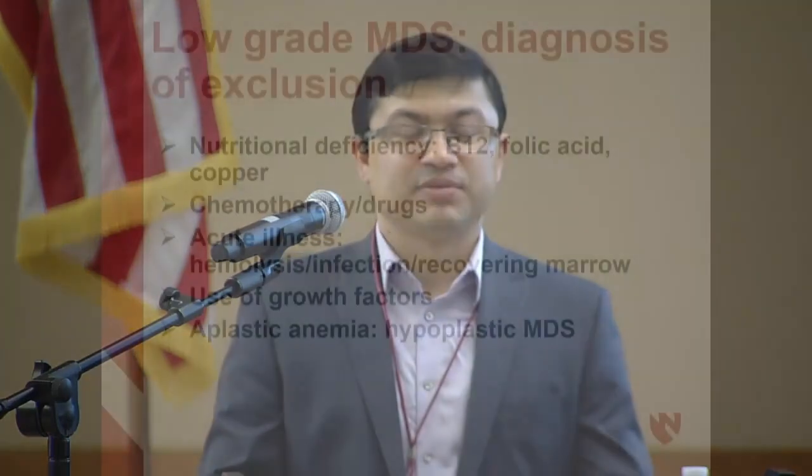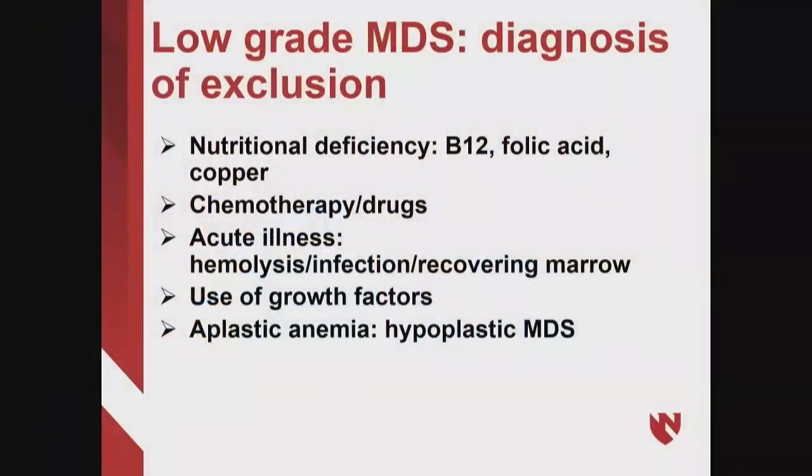Aplastic anemia generally does not have those dysplastic changes and is not always associated with genetic or mutation abnormalities, although those can be present. So you have to be thoughtful about the possibility of aplastic anemia versus hypoplastic MDS. Differentiating those two conditions is not always easy, but you certainly have to think about the possibility.